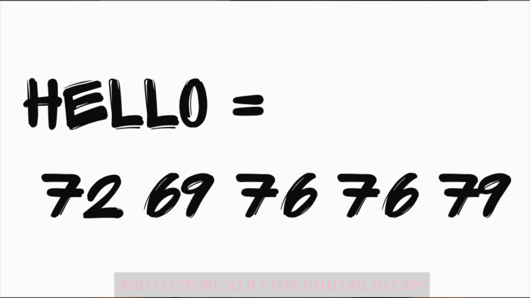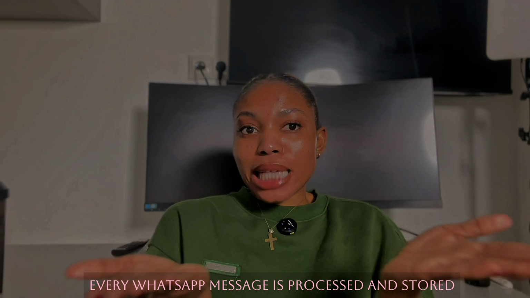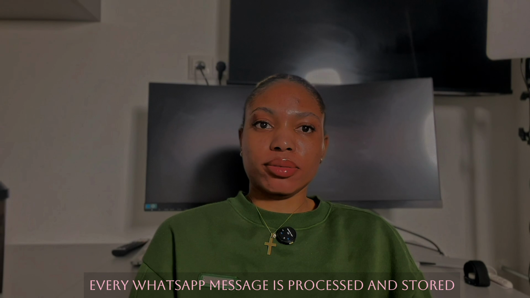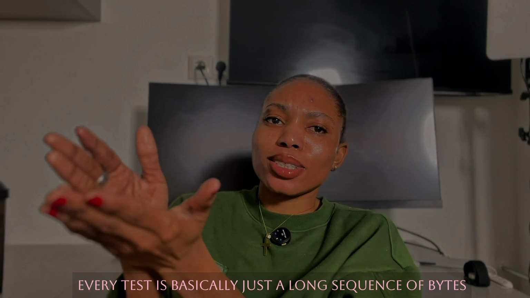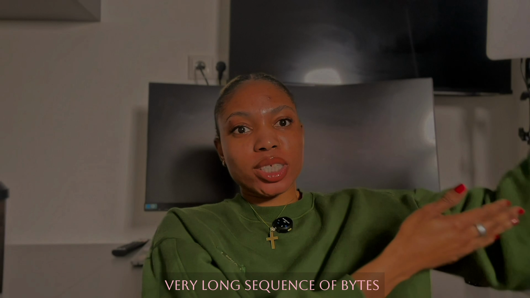So if I type HELLO, all in caps, the computer points to 72, 69, 76, 76, 79, which then in turn become binary. So that is literally how every text message, every tweet, every WhatsApp message is processed and stored. So every text is basically just a very long sequence of bytes.